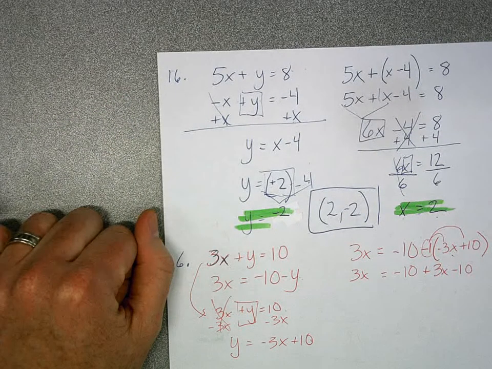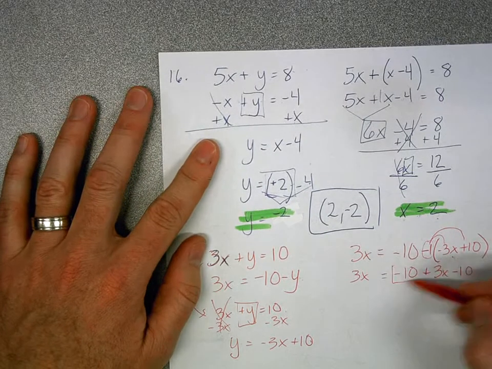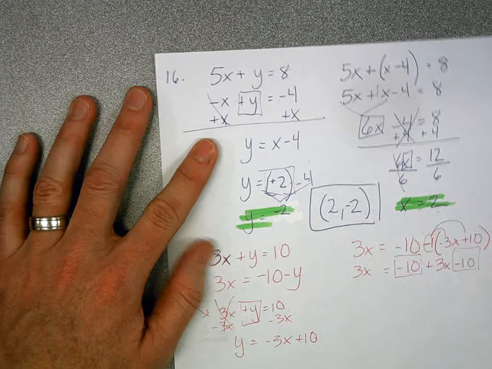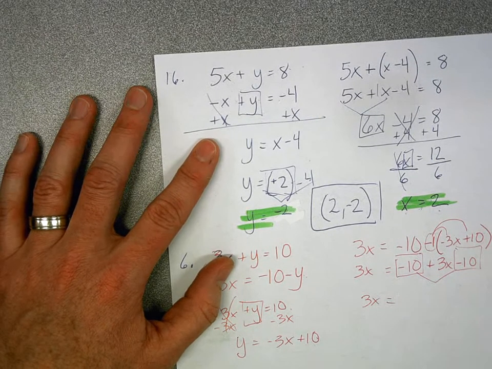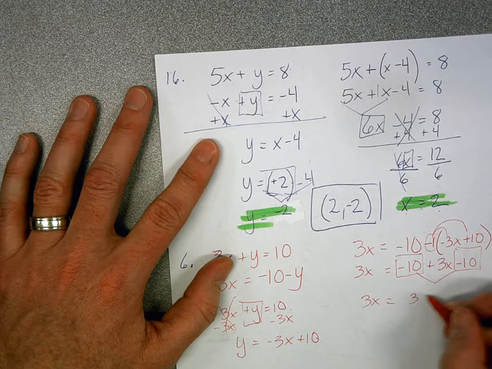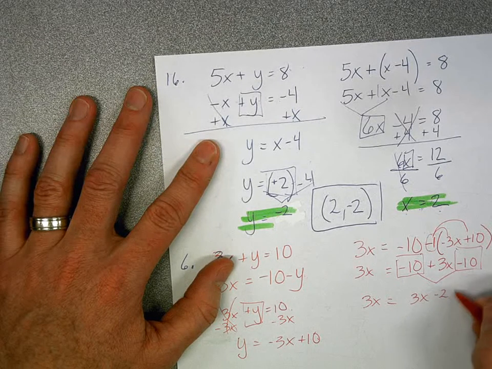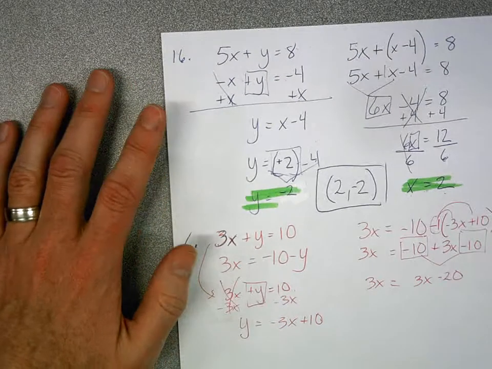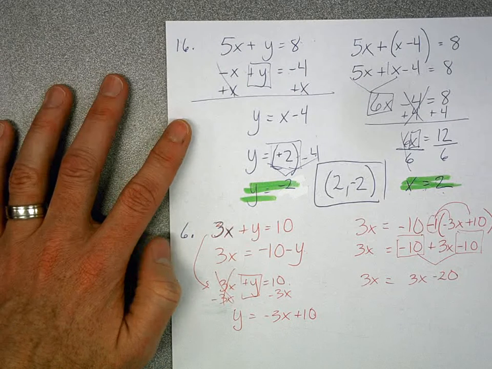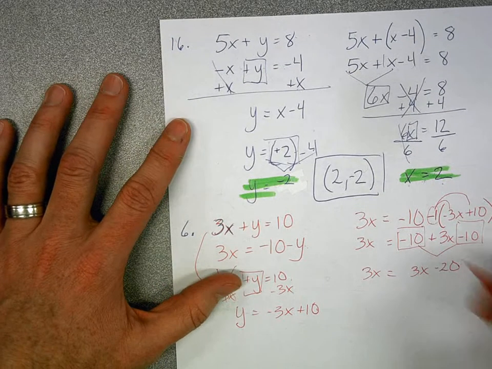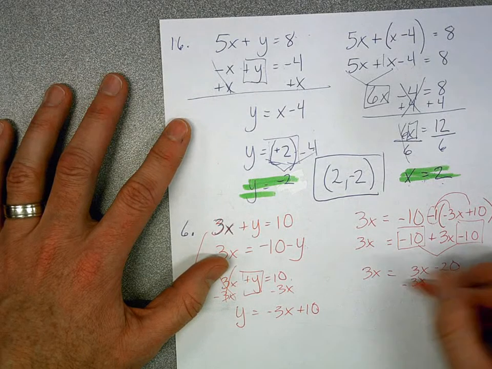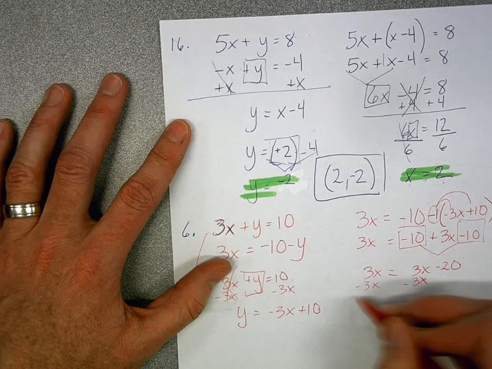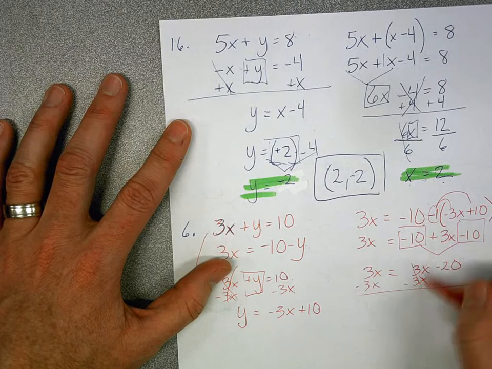I'm going to combine like terms, so negative 10 minus 10, what I end up with is 3x equals 3x minus 20, right? And we have seen something like this before. If I bring my x over by subtracting 3x, this cancels. Over here, of course, we end up with 0 equals negative 20.